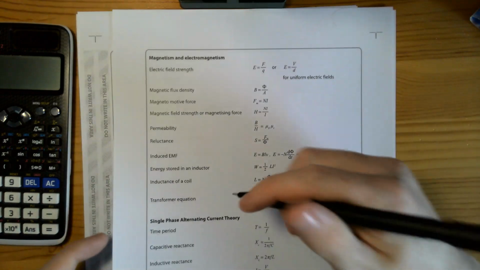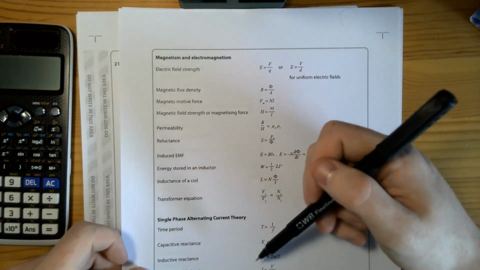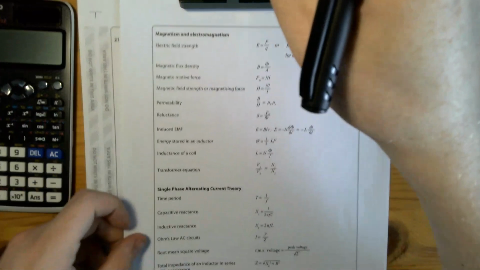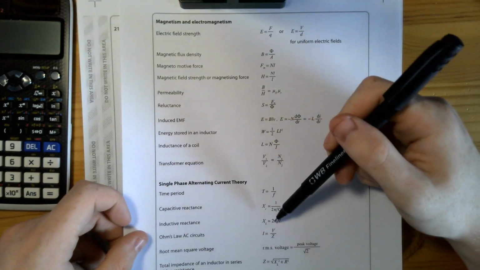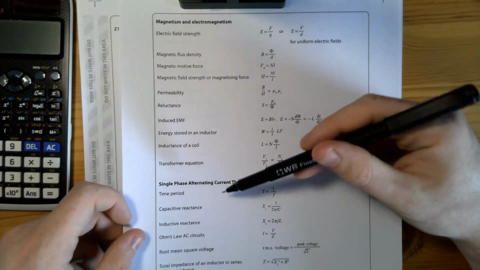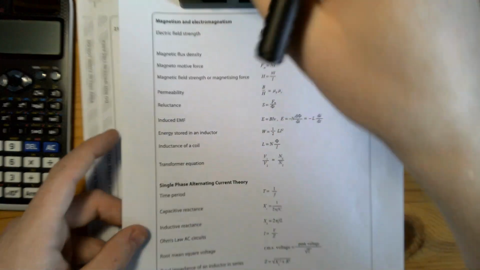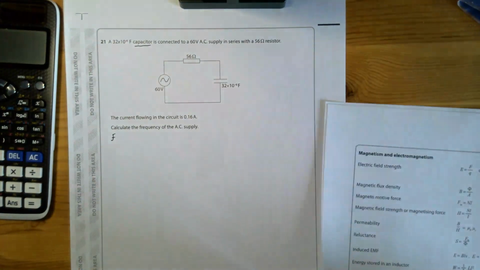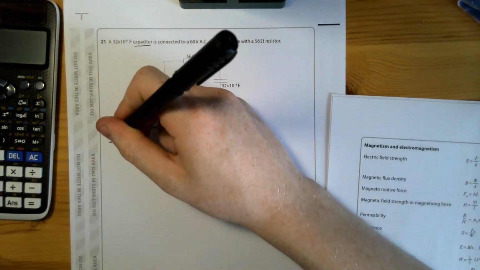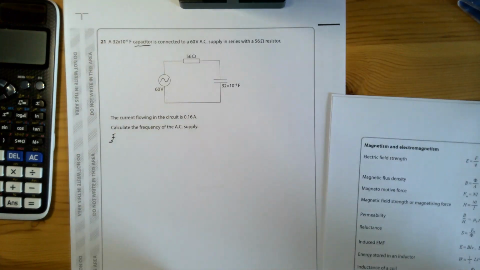Now, if it's inductive reactance, I should have an inductor. Okay, an inductor, but I don't, so I've got a capacitor, therefore I'm going to be using this one up here. Okay, so F is the thing I'm trying to solve for. I've got the formula.